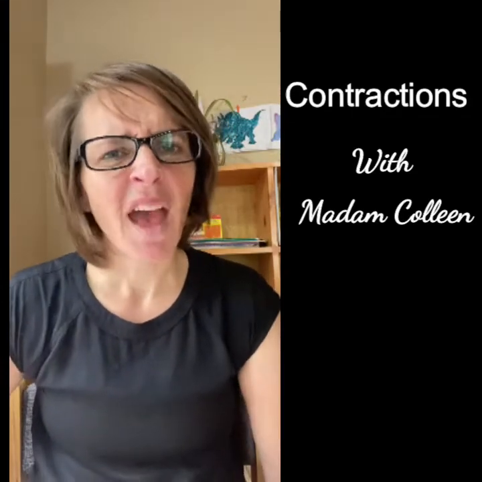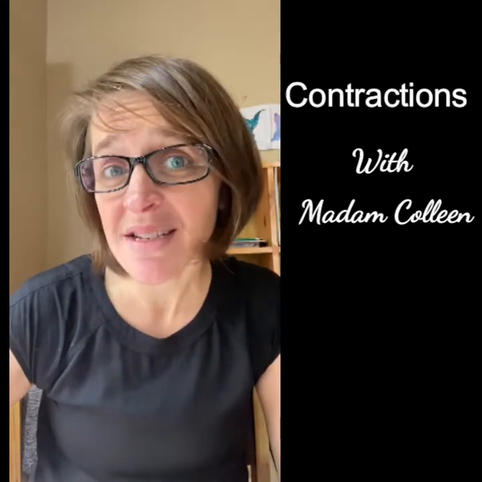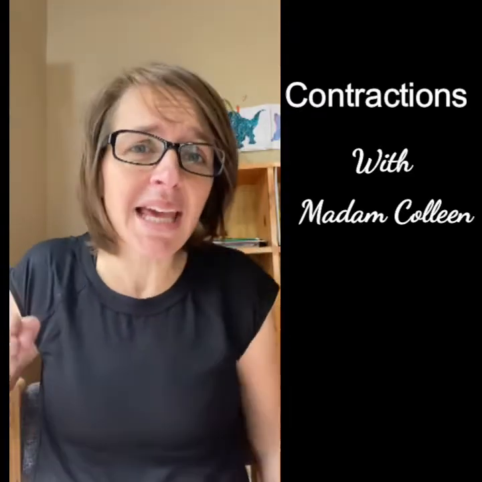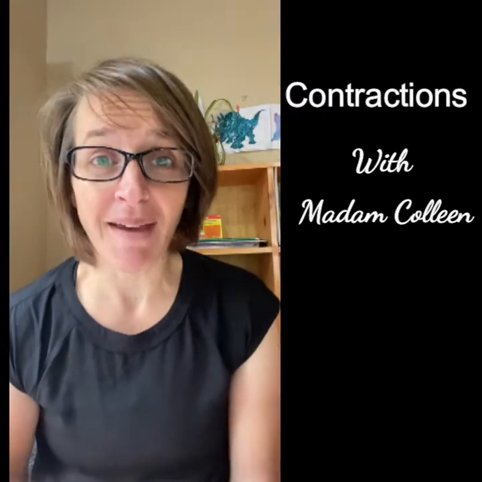Hi friends, have you ever taken a shortcut? When you've been walking or driving with your family, have you ever tried to take a shortcut to get somewhere faster? Well, sometimes in English, we use shortcuts to say things or write things faster. So today we're going to learn about some shortcuts that we use in English.